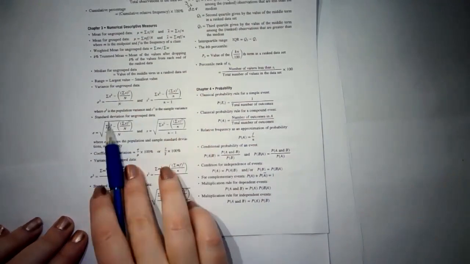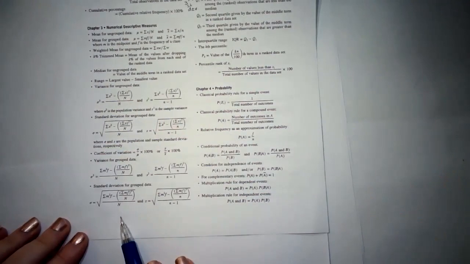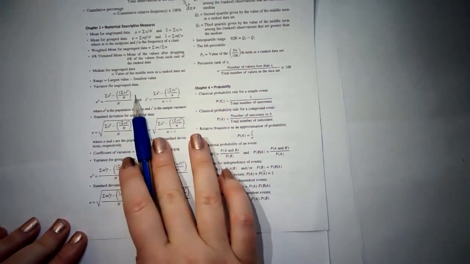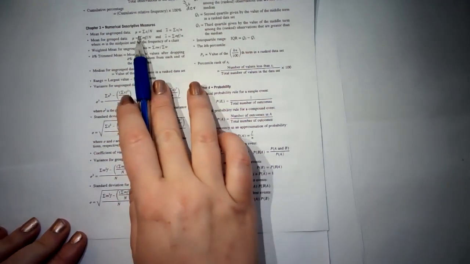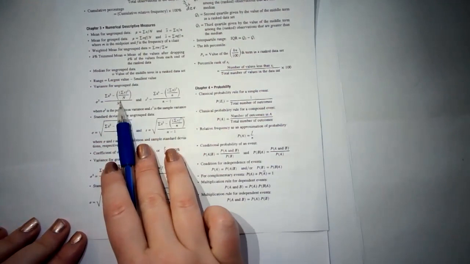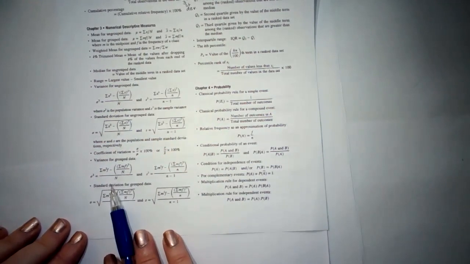All right, so for your frequency distribution charts, remember we had all these lovely little formulas. Depending on if it was ungrouped or grouped, we would find the mean, the variance and the standard deviation.